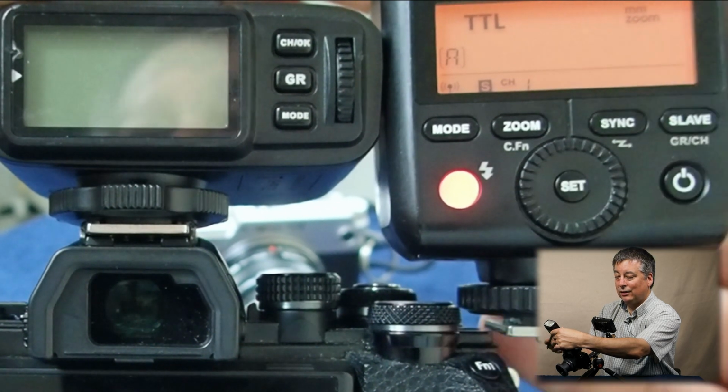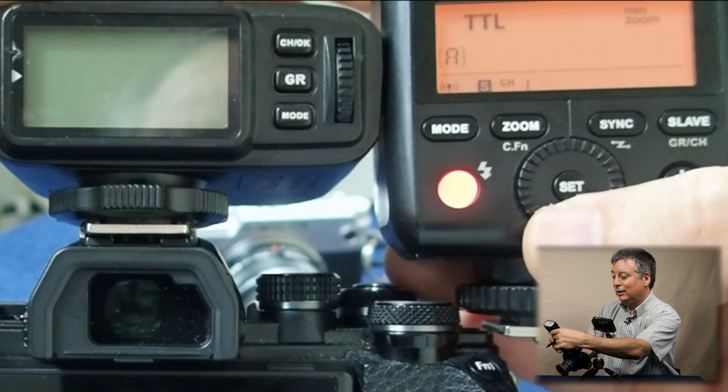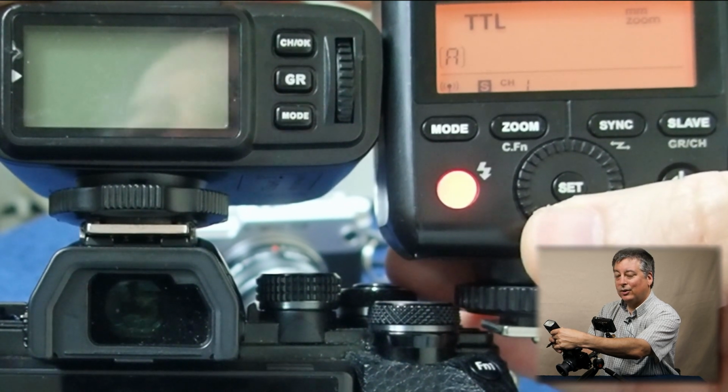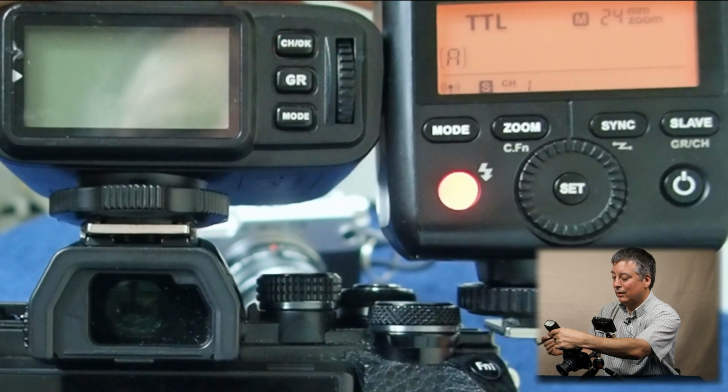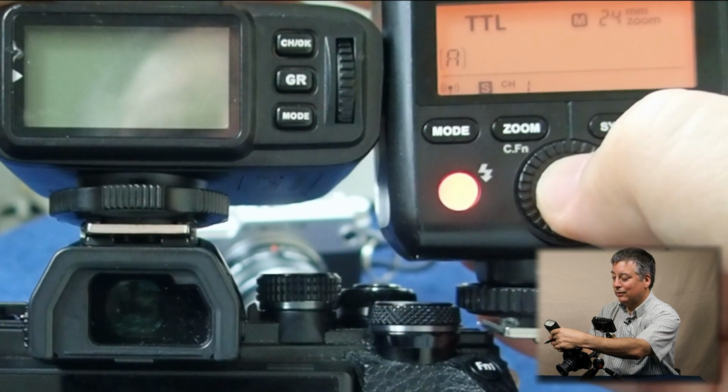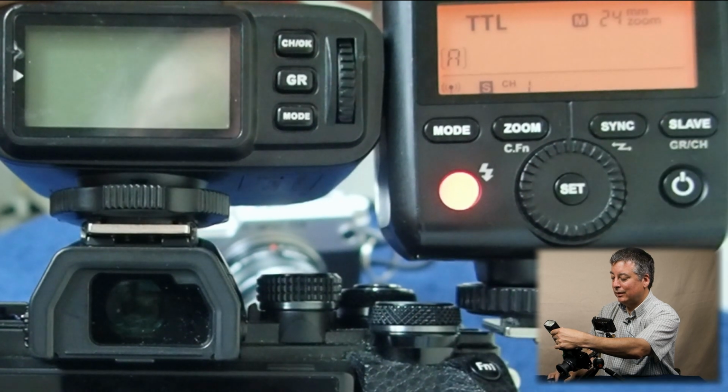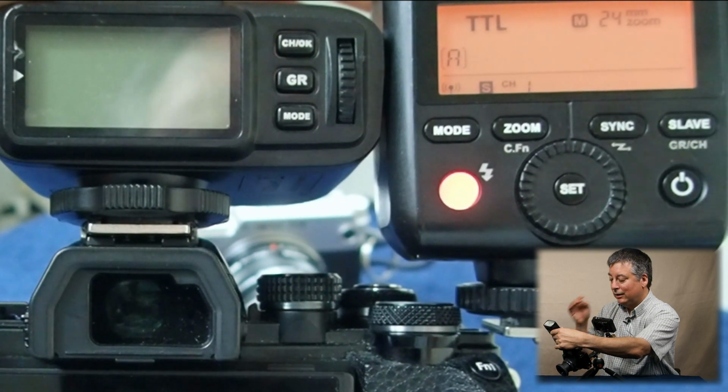But if you see AU, it's in auto mode, and it's not going to do anything in auto mode. It's just going to be stuck at roughly a 28 millimeter zoom. So I'm going to set it to 24 millimeters and just click the set button. And that's all we need to do here.